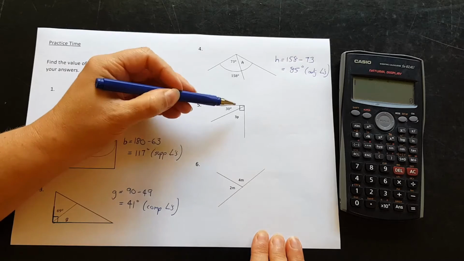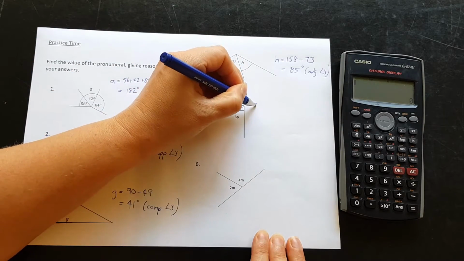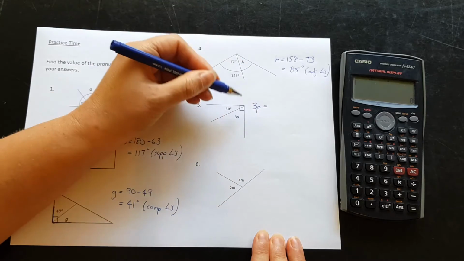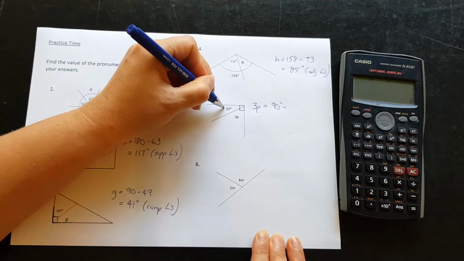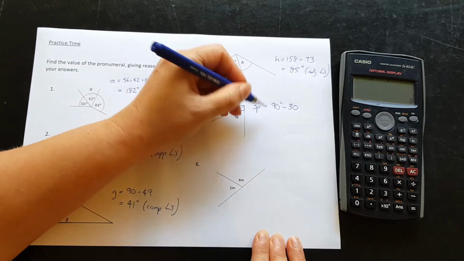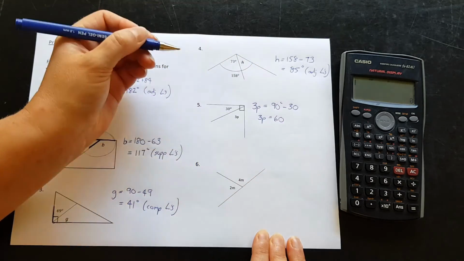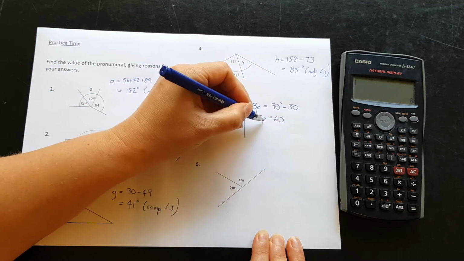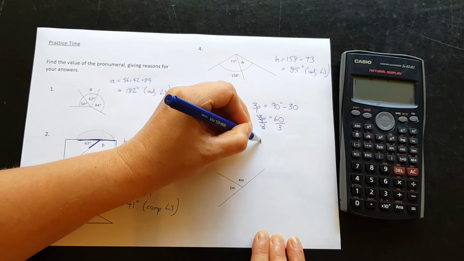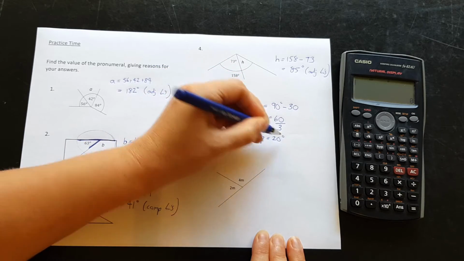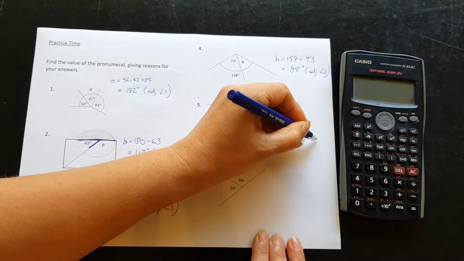Question 5. I want to find the P, but first of all, I'll have to start with 3P is equal to, we have a right angle, so it's 90 degrees, minus the 30 that we're given. So 3P is equal to, that makes 60. To get P by itself, we have to divide by 3. So P is equal to 20 degrees. Reason, complementary angles.